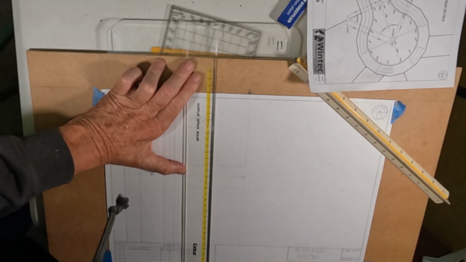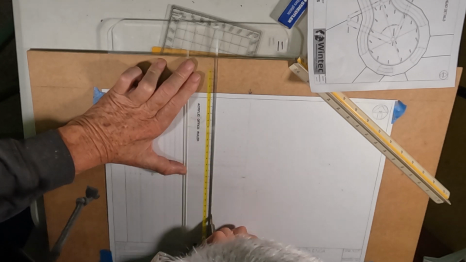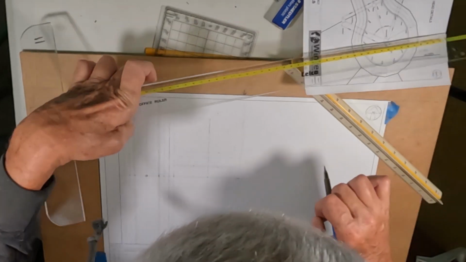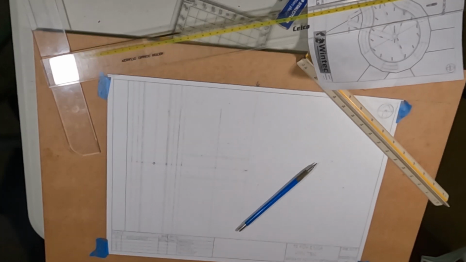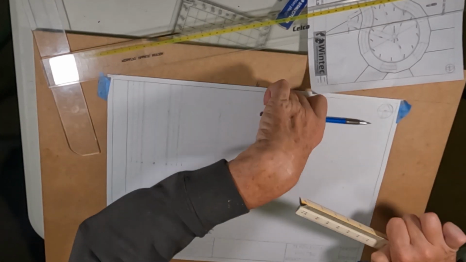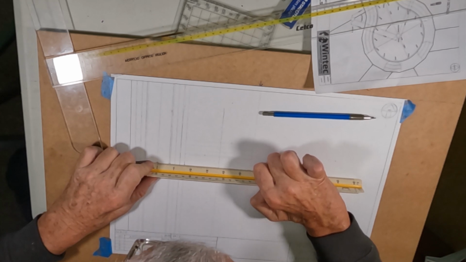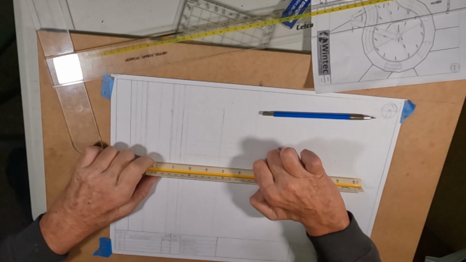Pretty sure that's it there. And that'll come all the way back there like that. Remember that's off the center line, so that's 15 plus 3.45, our road width, and that should give us 18.45.